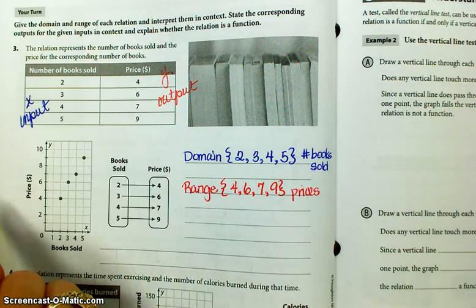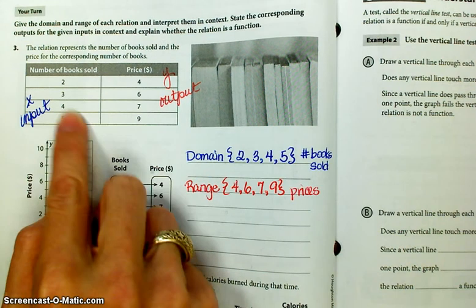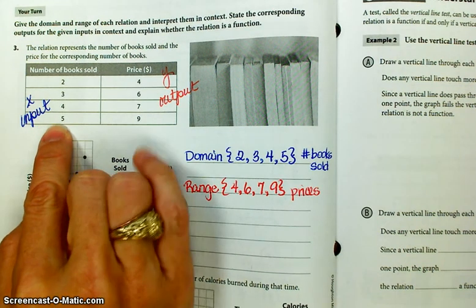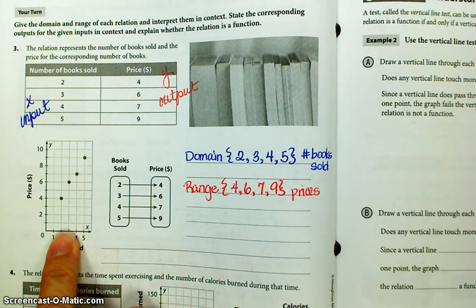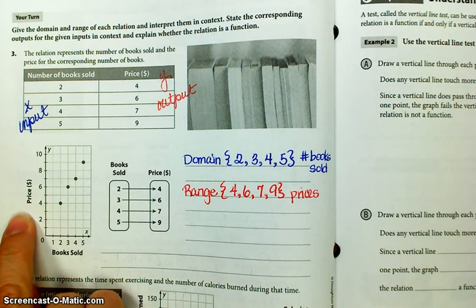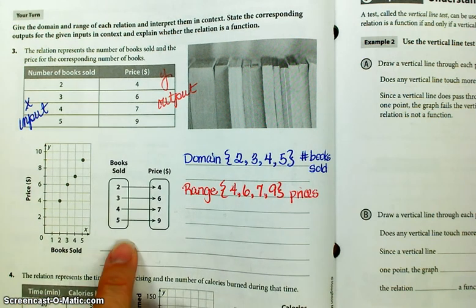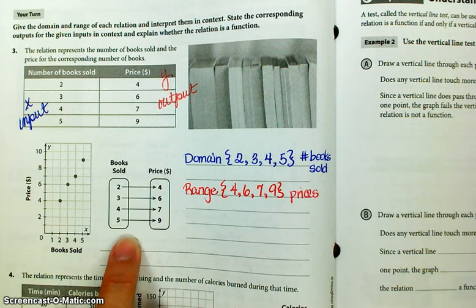They didn't give you the ordered pairs, but they could. So they gave you the information in a table with input and output values. They gave you the information in a graph with input values down here on the x-axis, output values up here on the y-axis. They also gave you a mapping diagram with input and output values.